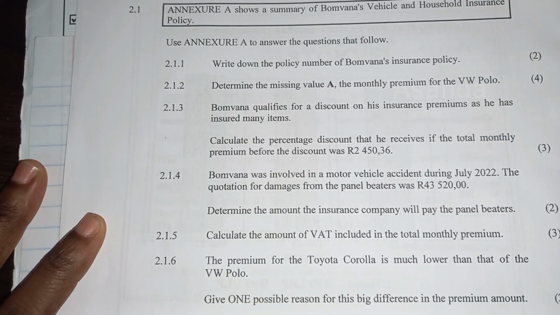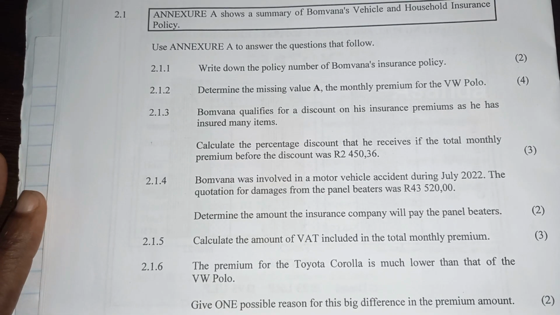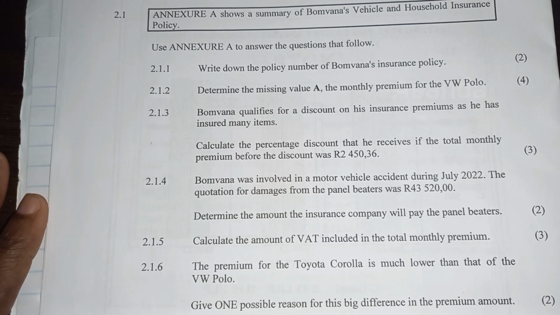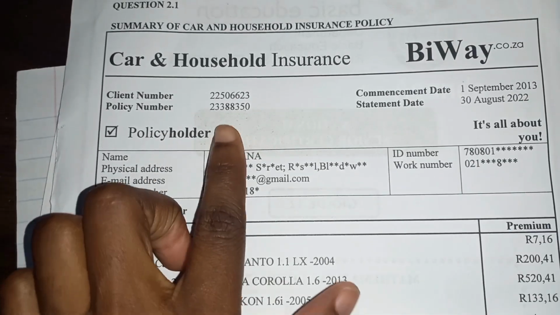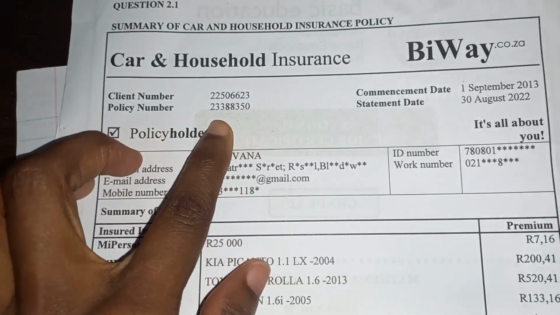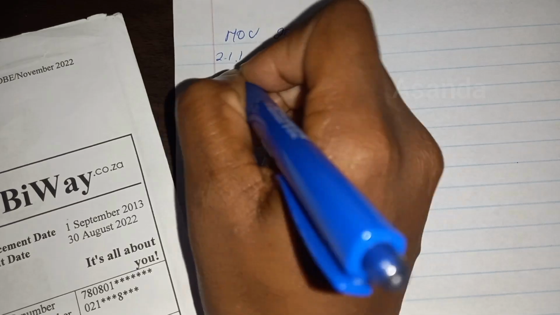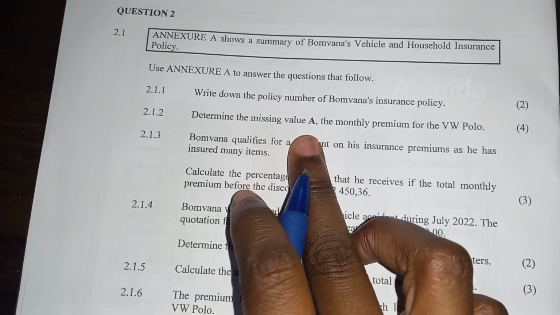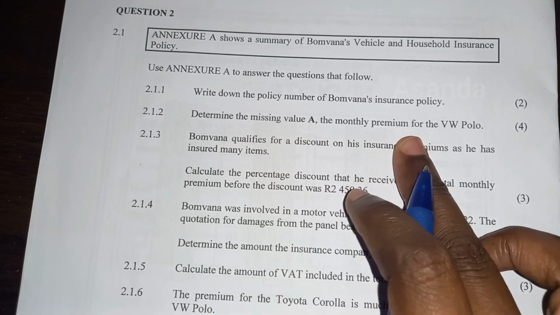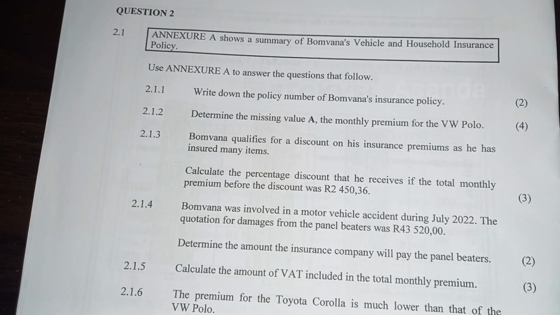Okay, so 2.1.1 says write down the policy number of Bomvana's insurance policy. Let's find the policy number. There it is. Policy number 2338850. That is the policy number. And 2.1.2, determine the missing value A, the monthly premium for the VW Polo.